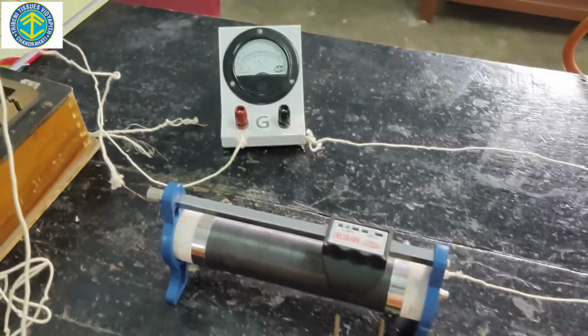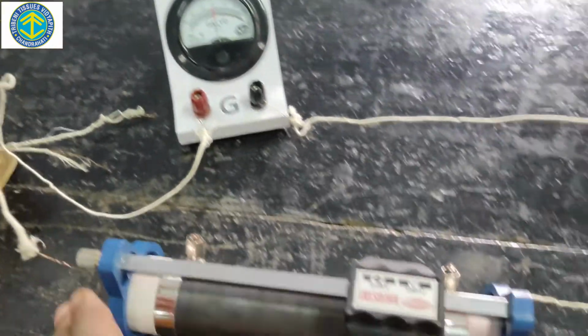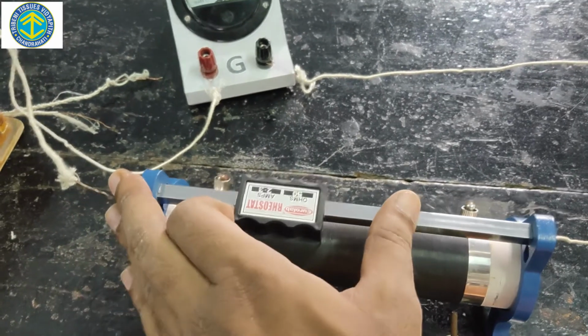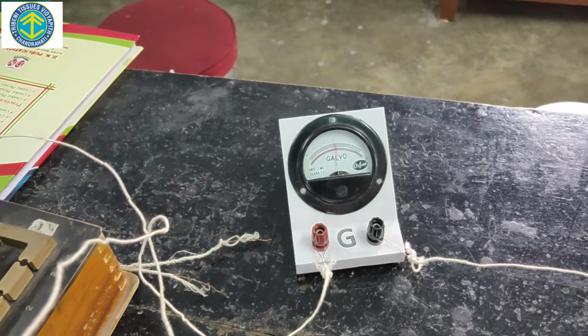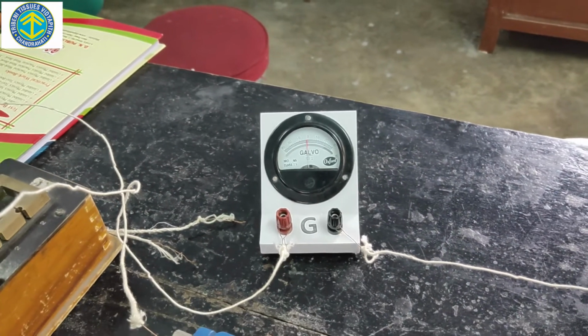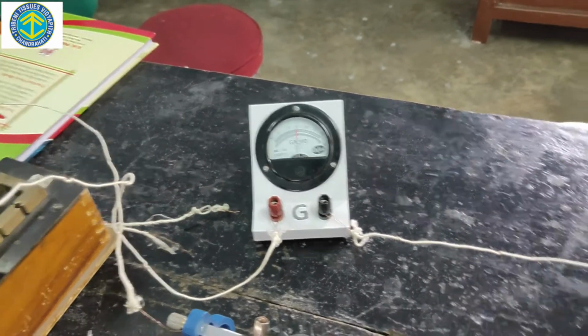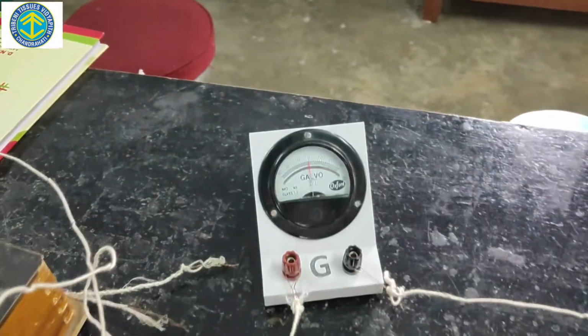Now initially the galvanometer is showing very high deflection, so we have to control the current by reducing this rheostat. So we will reduce the current by using this rheostat. Now the galvanometer will not deflect much. And still it's very difficult for me to find the null point.